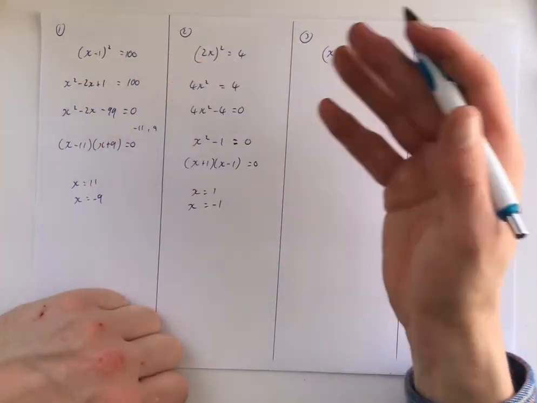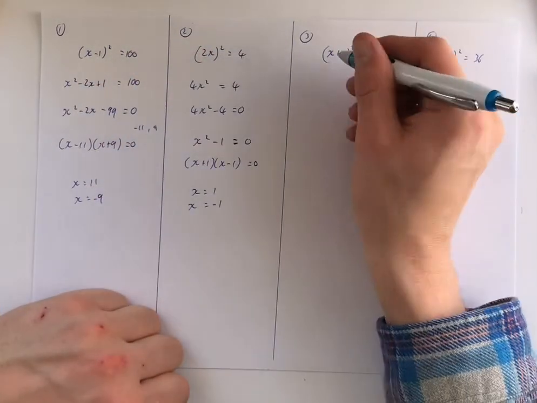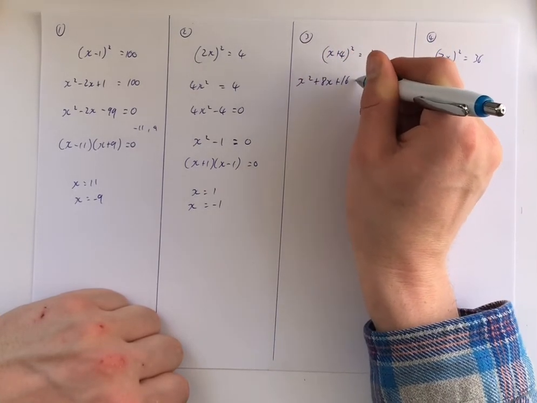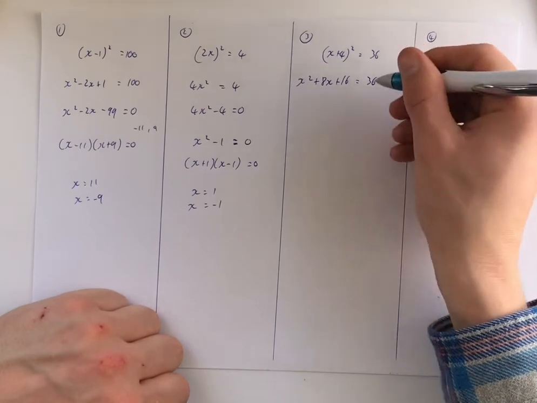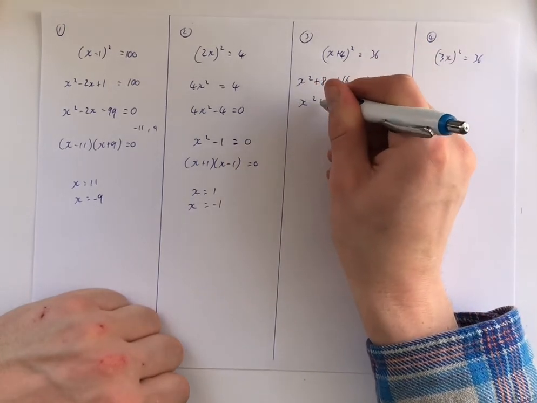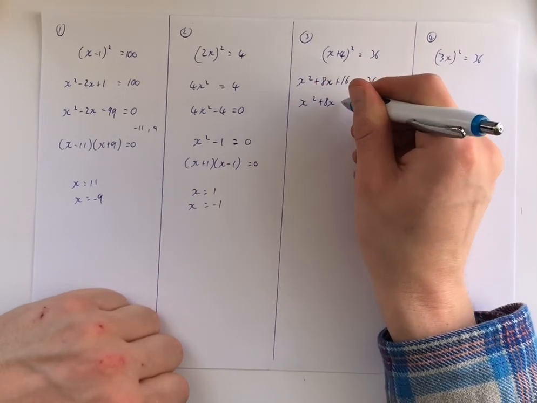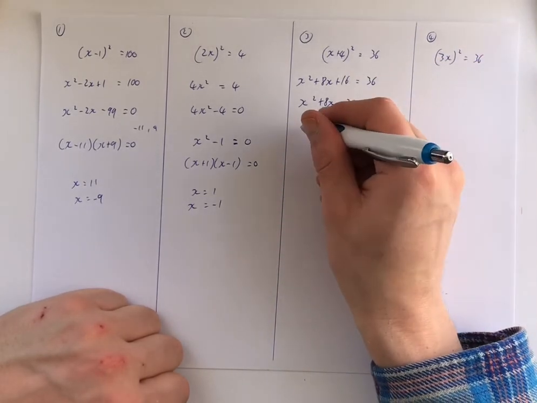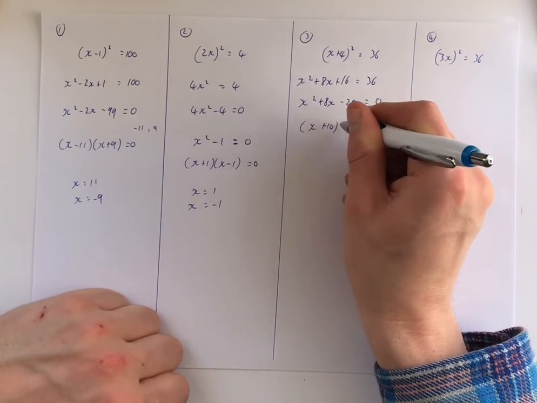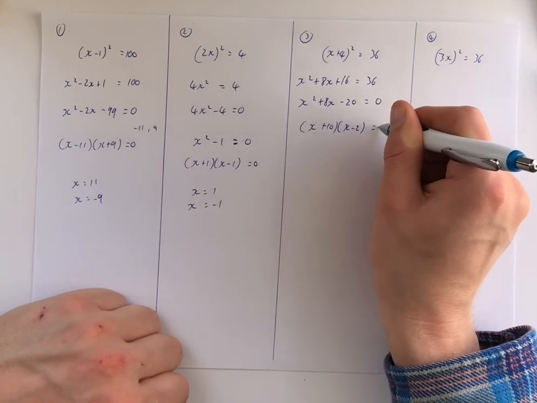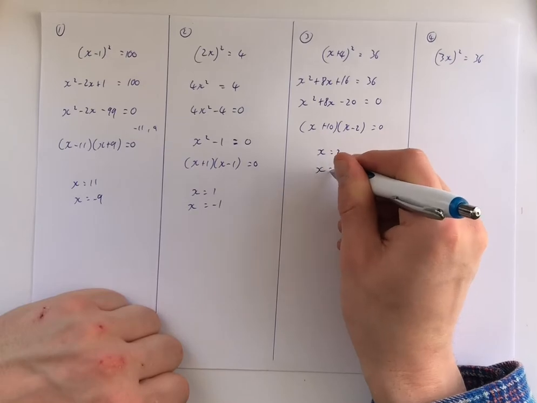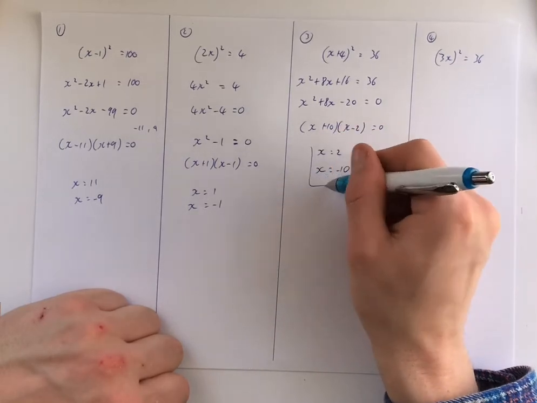Okay, you're starting to get the picture, so I'll go through this one quite quickly. Expanding, x squared plus 8x plus 16 is equal to 36. Subtract 36, x squared plus 8x minus 20 is equal to 0. Now we can factorize and solve. X plus 10, x minus 2 is 0. X equals 2 is the solution. X equals minus 10 is the solution. We're done.